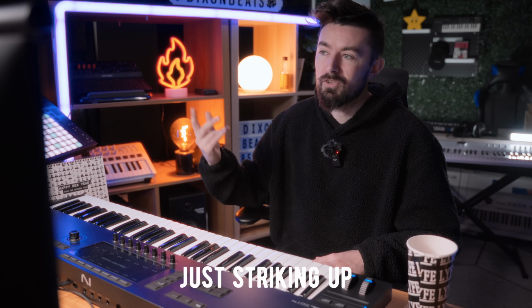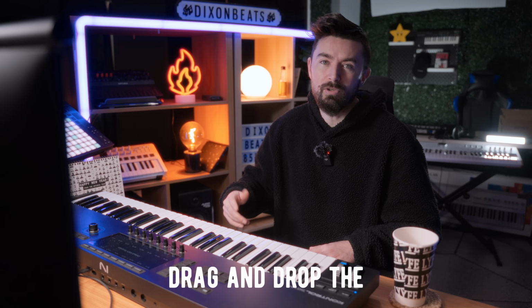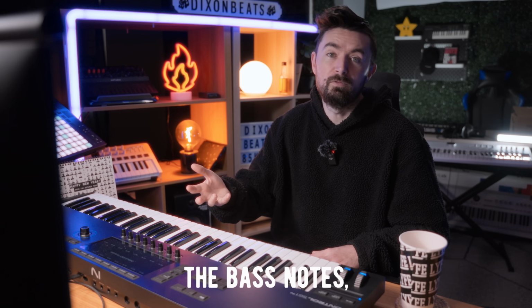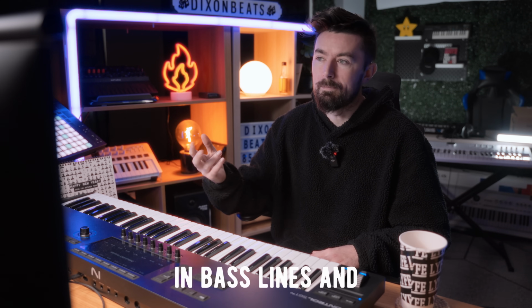Chord progressions, just striking up different ideas for different projects, which is awesome. And the ability to drag and drop the MIDI is just amazing, especially if you just want to get the bass notes, the root notes, to use in bass lines and whatever.